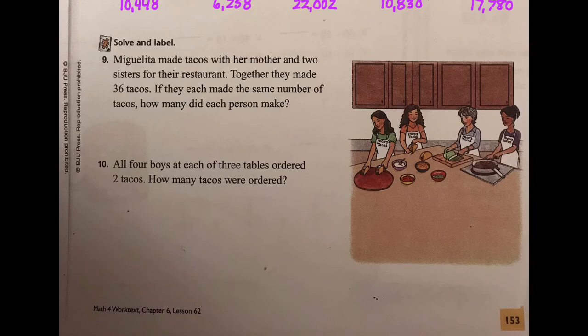All right, so we have, I think that's Miguelita, made tacos with her mother and 2 sisters for their restaurant. Together, they made 36 tacos. If they each made the same number of tacos, how many did each person make? So, how do you think we're going to figure this out?